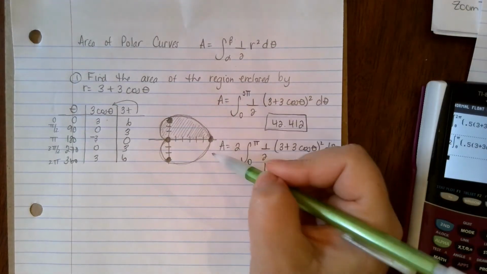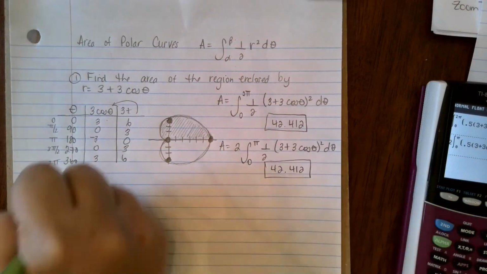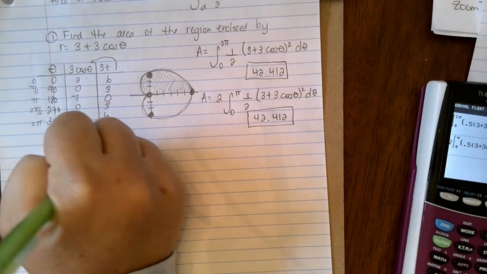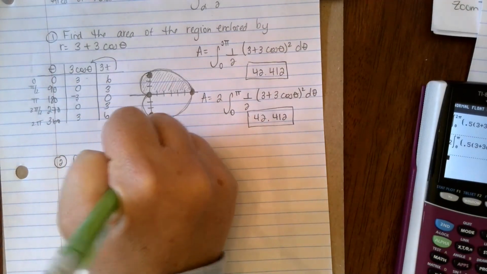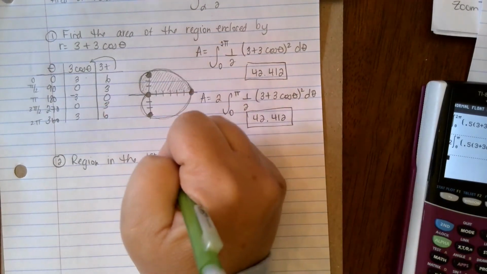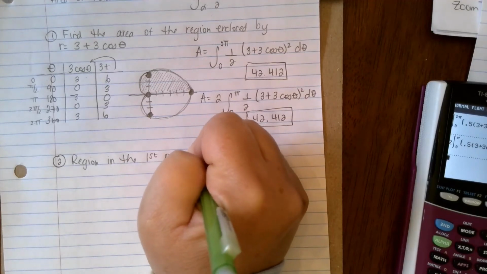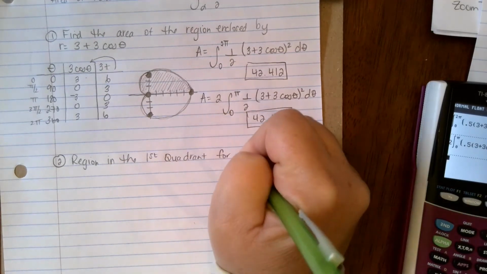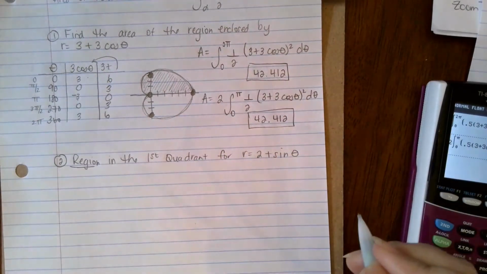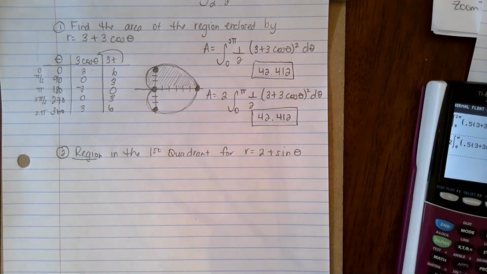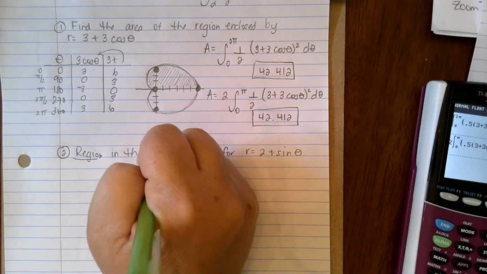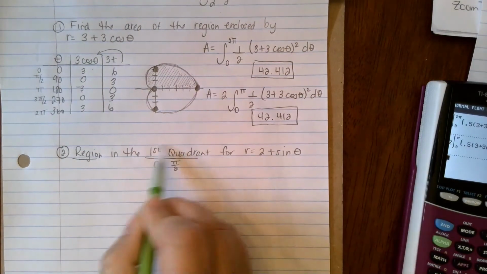Symmetry. We're going to look at some symmetry as we go on down these examples. Number two, find the region in the first quadrant for r is equal to 2 plus sine theta. Now, we're finding an area for the region in the first quadrant. So because you're in the first quadrant, you know it's going to be from 0 to pi over 2, because that's the region in the first quadrant.